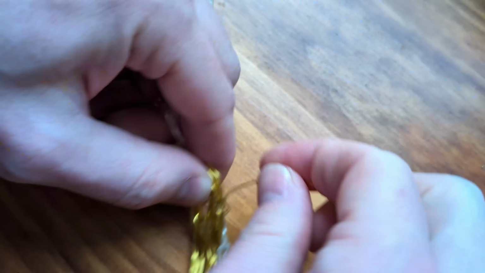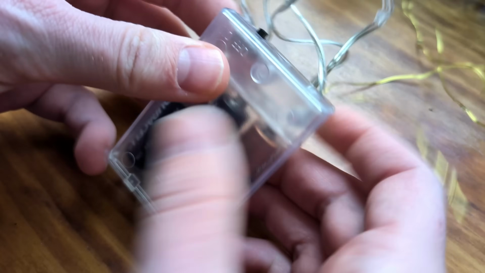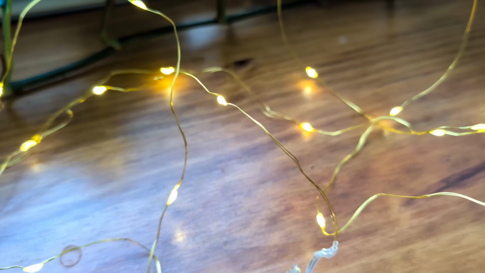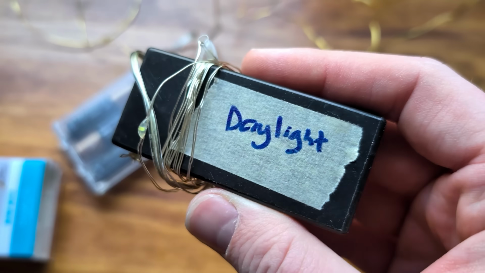But it is only after I go through the tedious motions of untangling this wire, getting and plugging in batteries, and turning it on do I realize these are warm lights, and we need fluorescent lights. So I dug around again until I found some labeled daylight.